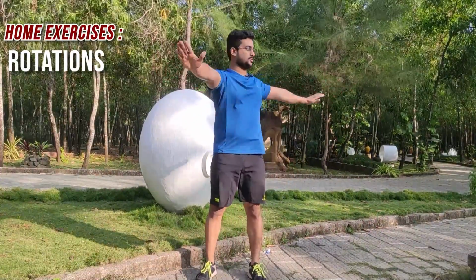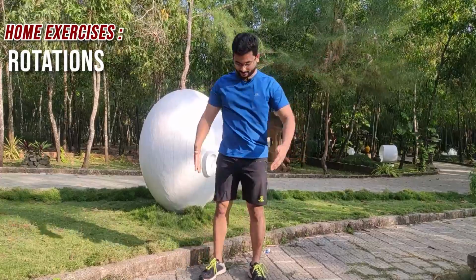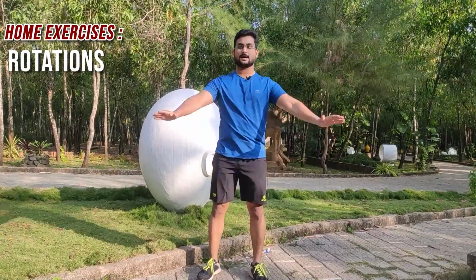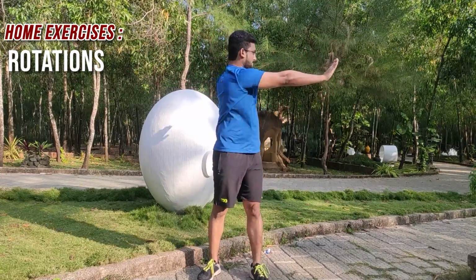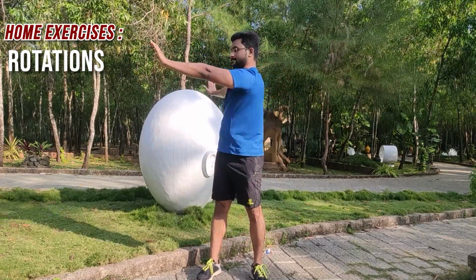Second one is rotations. So you have to rotate this way, keep your legs fixed in one place and rotate as much as possible.